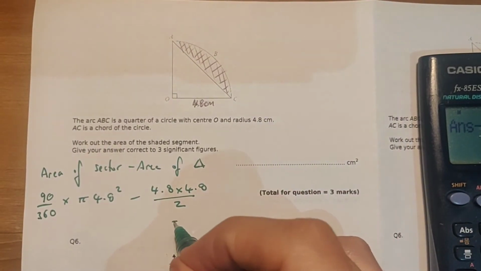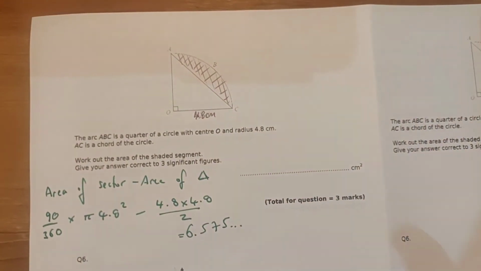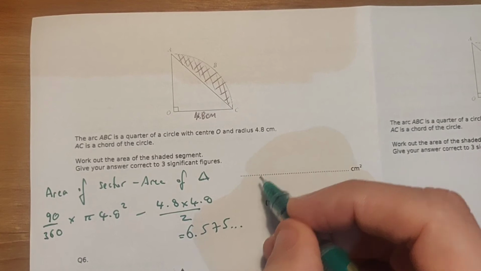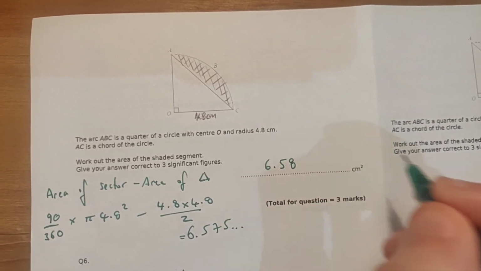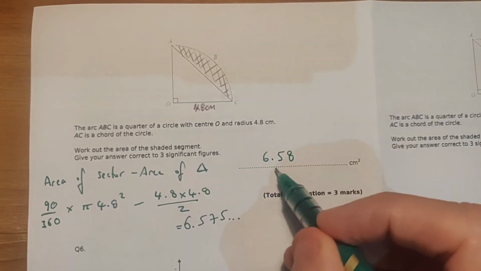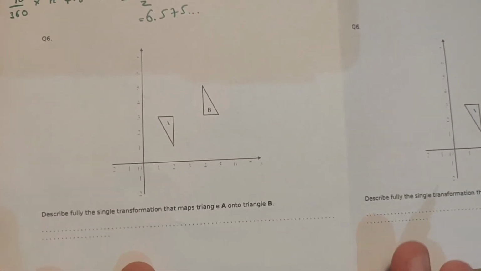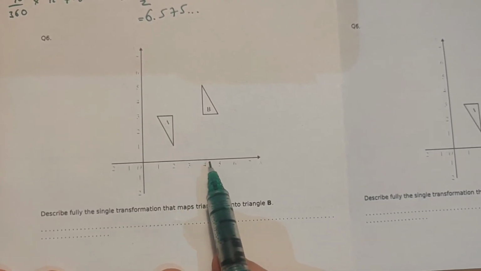And we should get 6.575. Okay, it says 3 significant figures: 1, 2, 3. So I'm going to round up because my next number is 5. 6.58 centimeters. Okay, with the area of that shaded segment. Easy as that. Okay, this one's slightly hard to see on mine, but it will be easier for you to see on your screen.